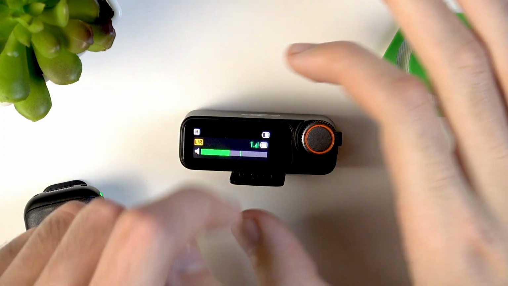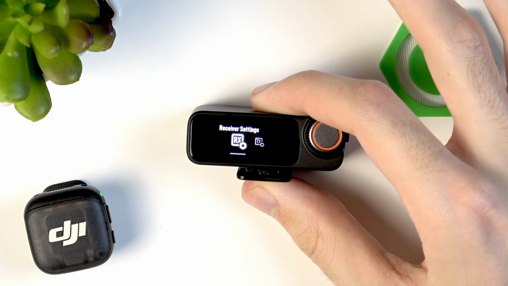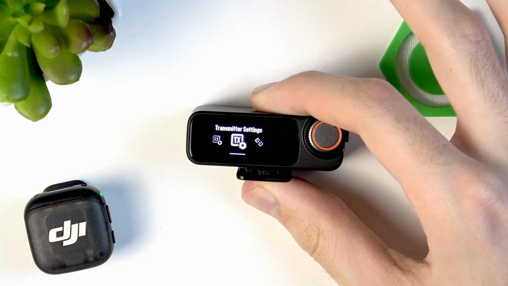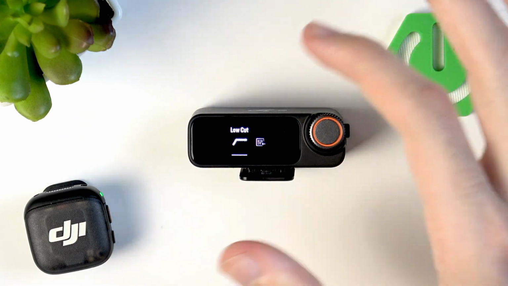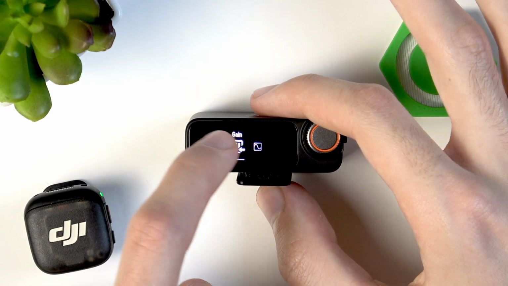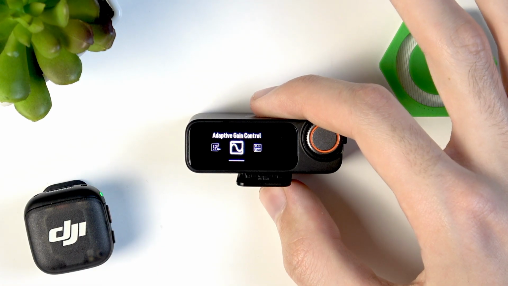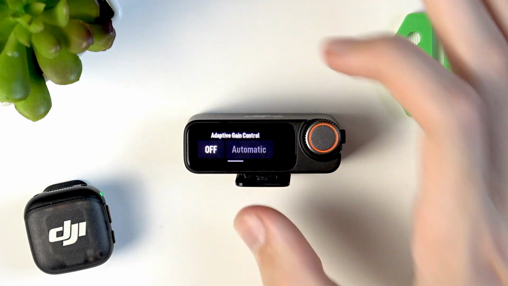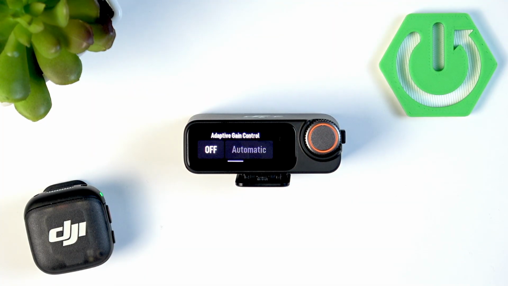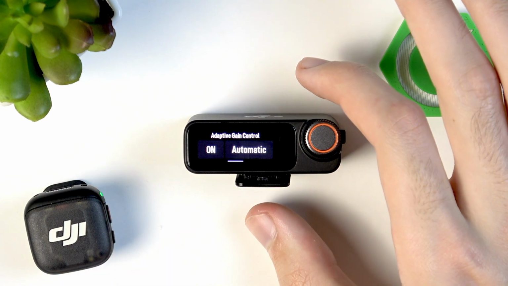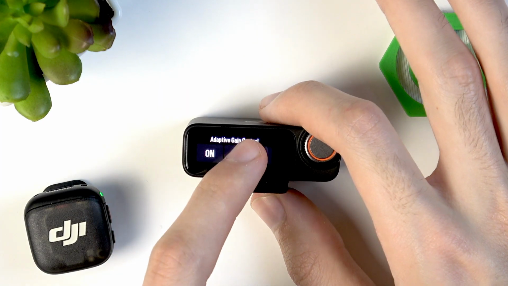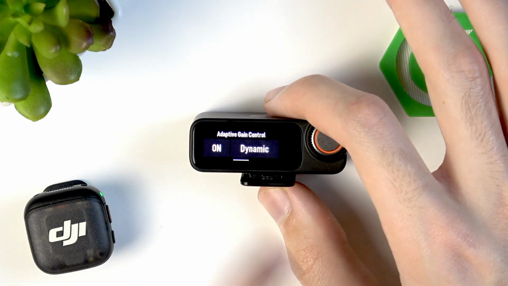First, you want to swipe from the top to the bottom, and then you want to scroll right once and enter transmitter settings. In here, you want to scroll right 2 times and enter adaptive gain control. As you can see, by default it is disabled, but we can always enable it, and when it's enabled we can switch from automatic to dynamic.